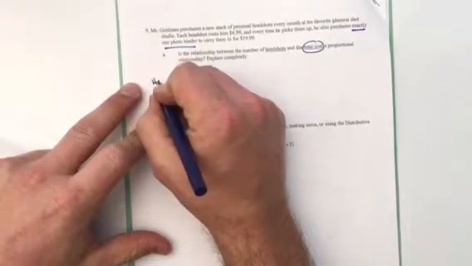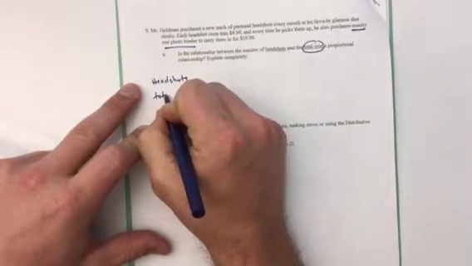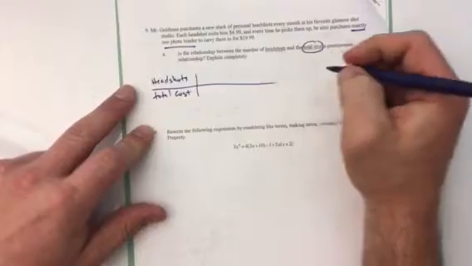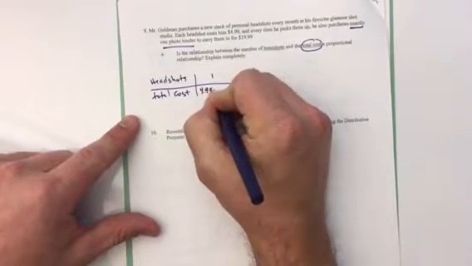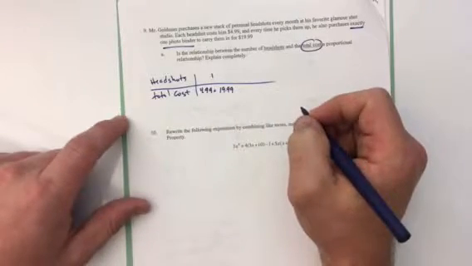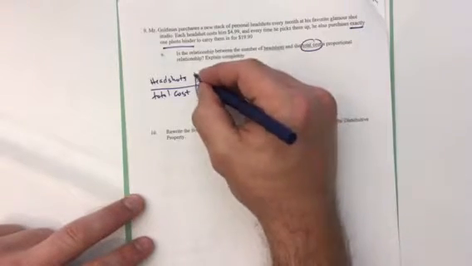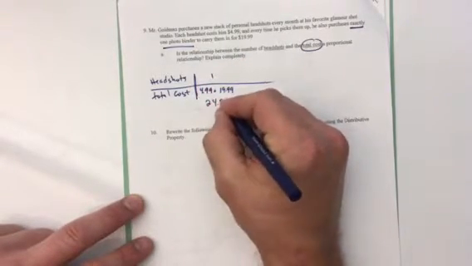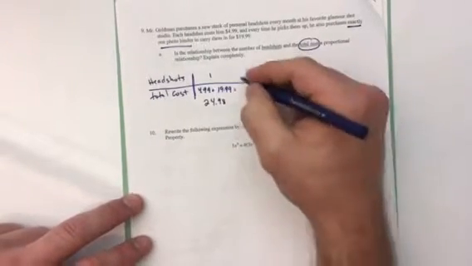So if we go headshots and total cost, we'll leave out 0 for now because it's a confusing case. But if I buy 1 headshot, I'm spending $4.99, and I'm adding $19.99, right? Because I have to add the binder. And what does that become? $24.98, right? So if I buy 1 headshot, it's going to cost me $24.98.